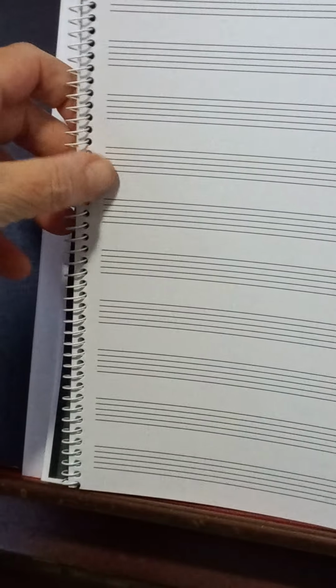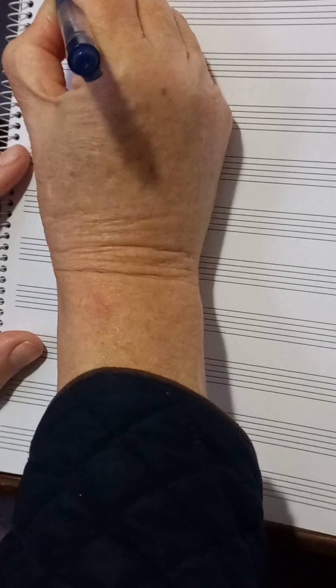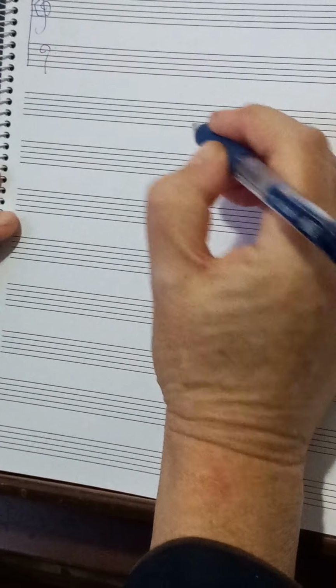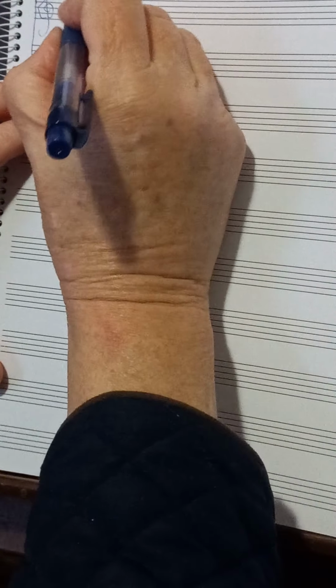So I just want to write it out for you. I hope you can all see this page. When you write a passing 6/4, remember now, according to that formula that we wrote out over there, what you should have is, oh, hang on, I'm going to put this in there.